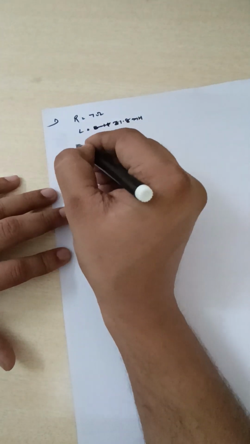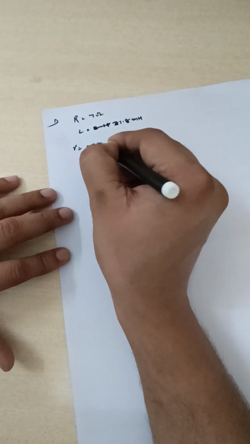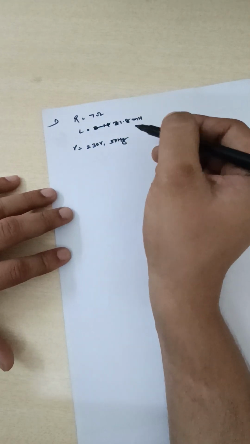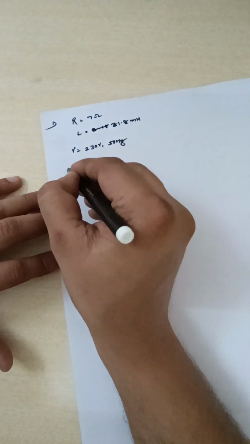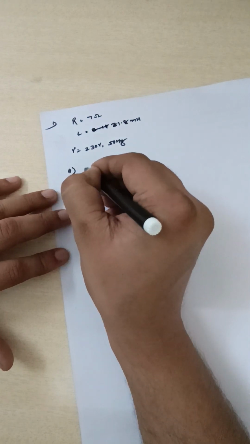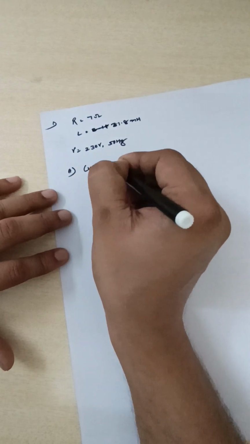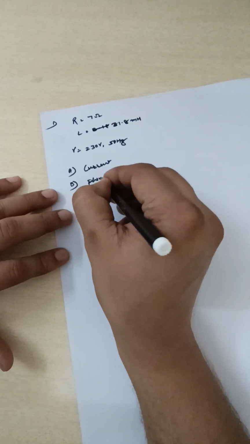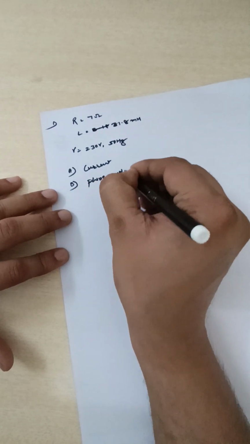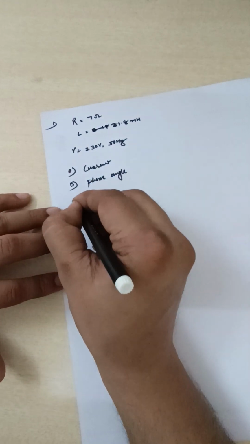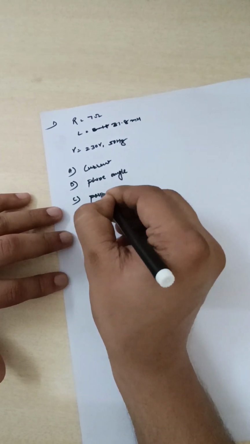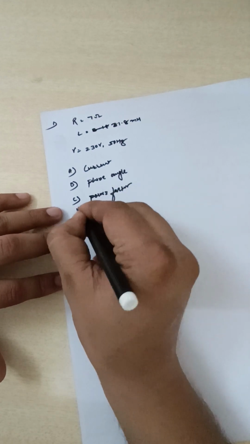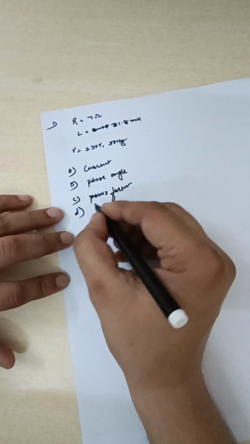Now it is connected across voltage equal to 230 volt and frequency is 50 hertz. Now what we have to calculate? First part is current, second part is phase angle, third part is power factor, and D part is power consumed.